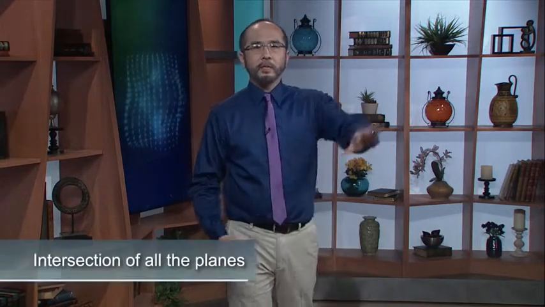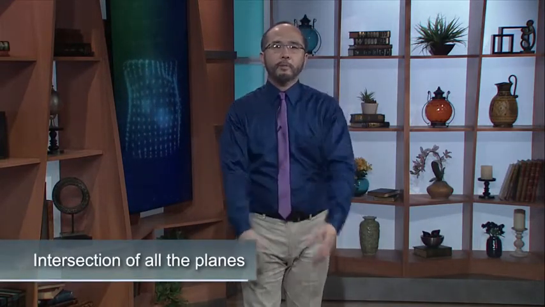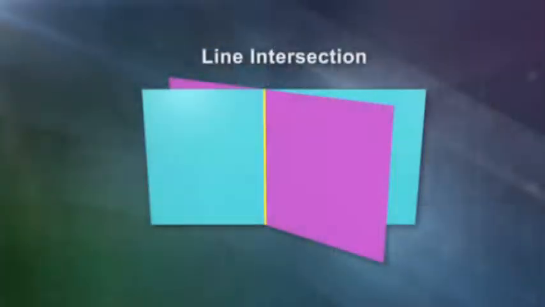I know the set of all solutions that satisfy each single equation is a plane. So the set of all solutions that satisfy all equations simultaneously must be the intersection of all the planes represented by each equation. What can the intersection of three planes look like?